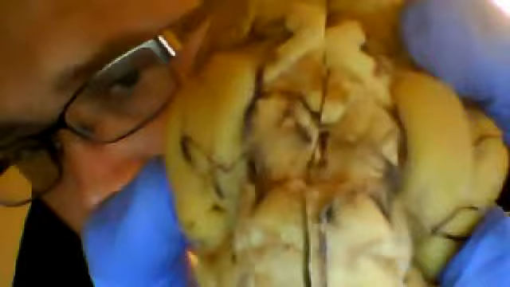In addition to that, a structure that's very easily recognizable here is the optic nerve. Let me get it in focus here. The optic nerve is this portion right here. When you look at the optic nerve, you can see the optic chiasm, which is this cross-like structure there.